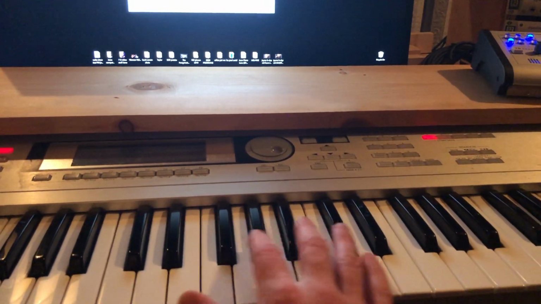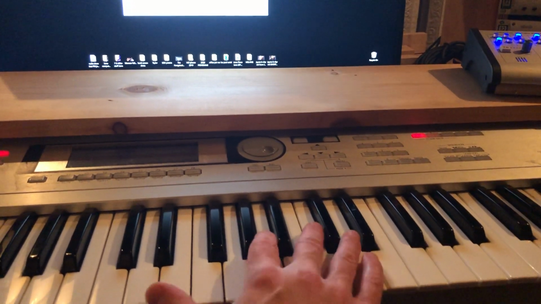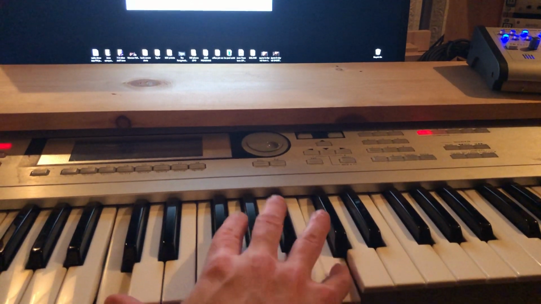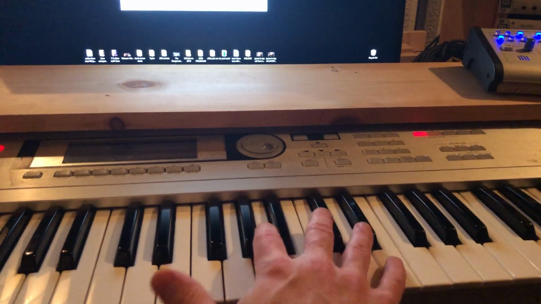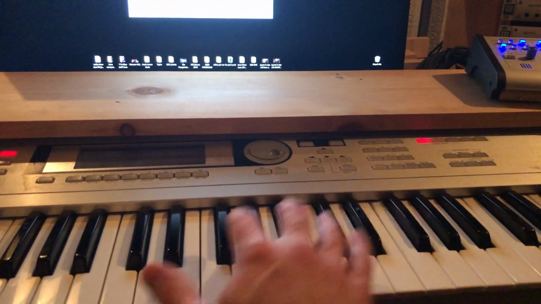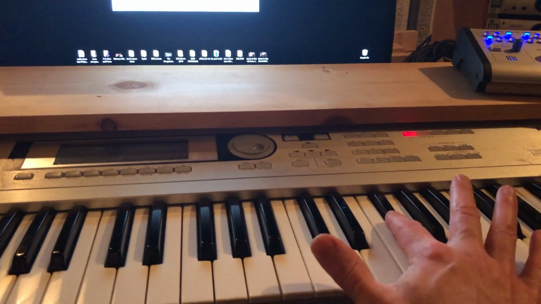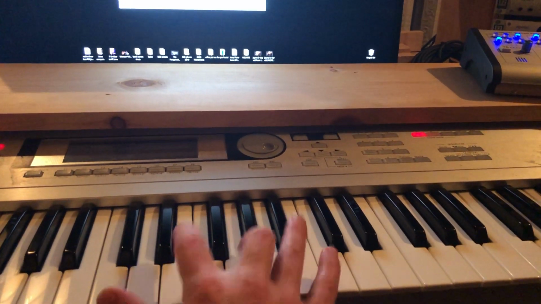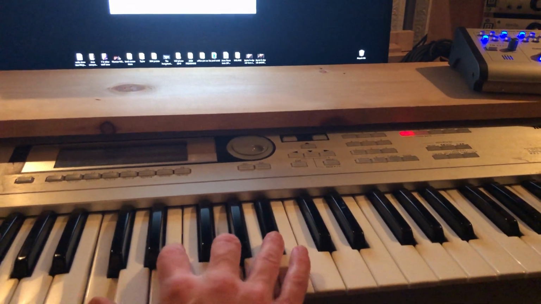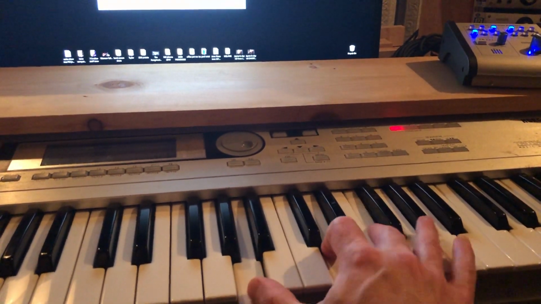This video's getting long. How far did we get there? Octave, minor 9th, sharp 9, 10th, 11th, then our sharp 11. Now if you notice, this is just a C7 with a D on top.